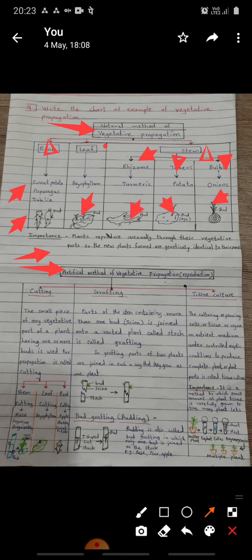The artificial method of vegetative propagation is of three types. The first one is cutting, the second is grafting, and the third one is tissue culture. In cutting, a small piece of any vegetative part of a plant having one or more buds is used for vegetative propagation. It is called a cutting. Cuttings are of three types: stem cutting, leaf cutting and root cutting.